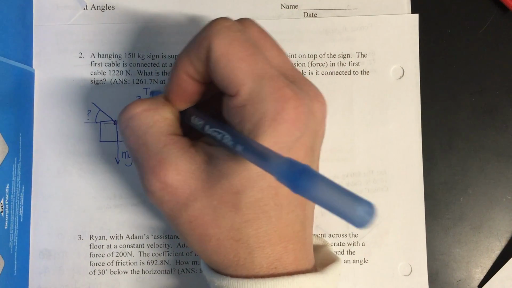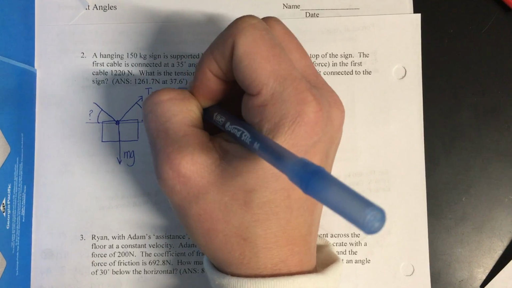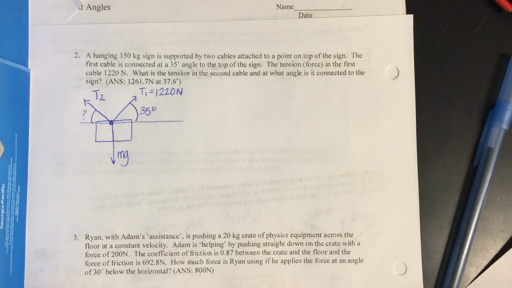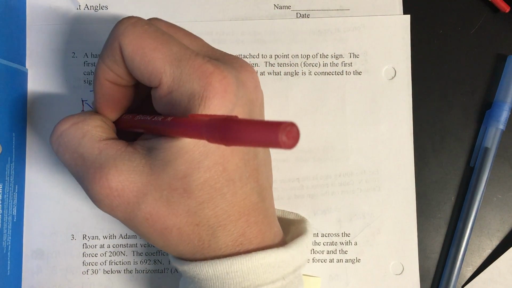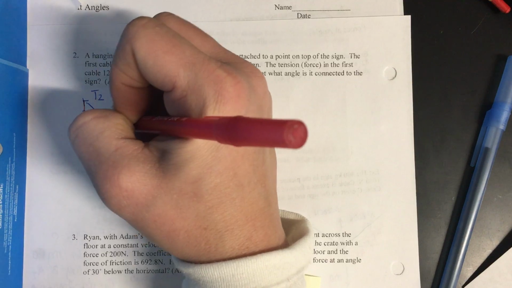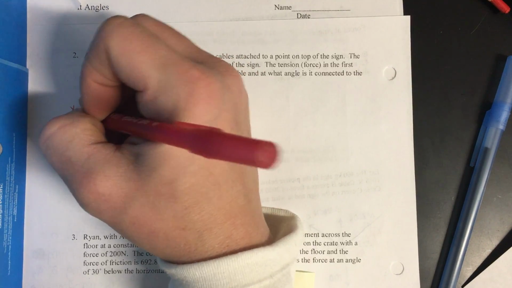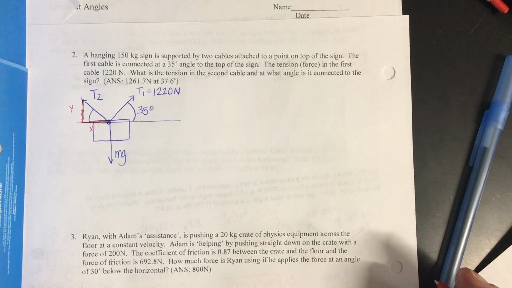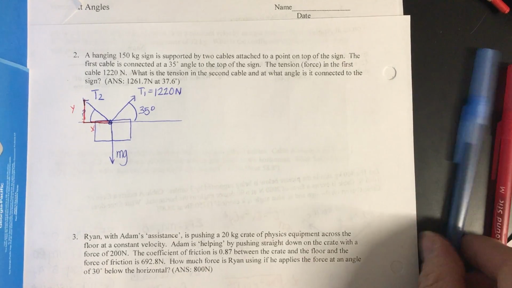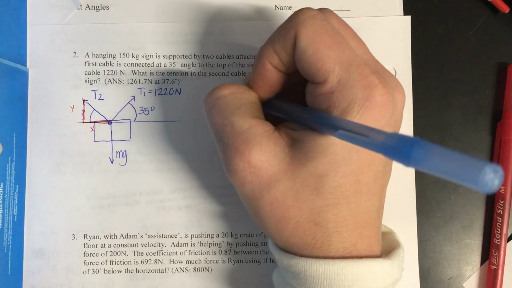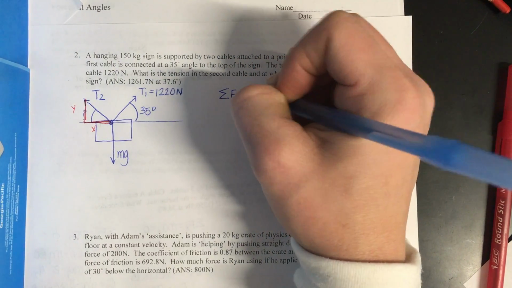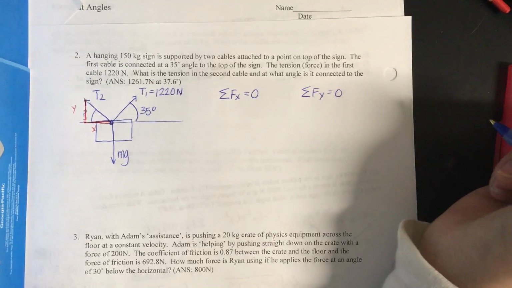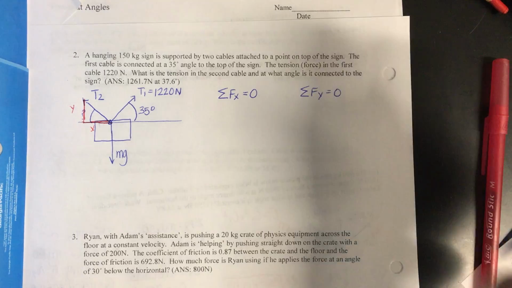And they tell you that the first one has a tension of 1220 newtons, and they want to know what T2 is. So just like the first side of this question, we don't know the angle or the tension here. So we are going to have to use Pythagorean to find that answer. Okay? So again, we're going to do the sum of the forces in the x direction, which is equal to 0 because it's not moving. And the sum of the forces in the y direction is equal to 0 because it's not moving.